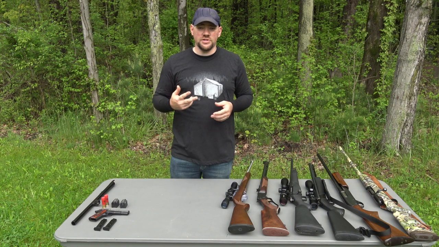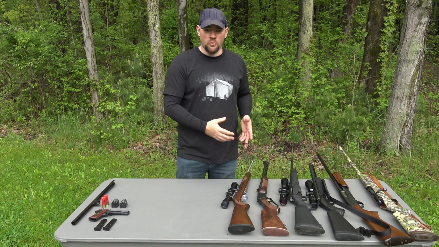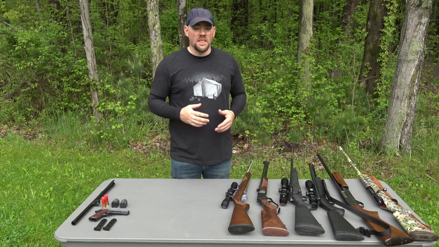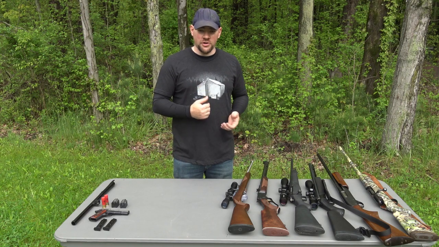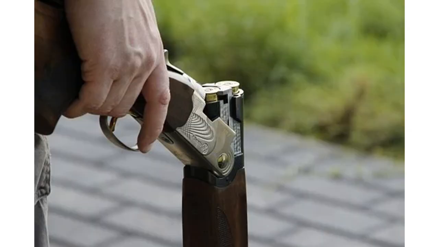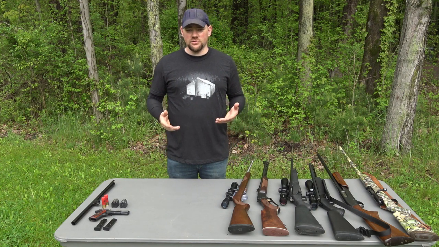Usually these have two separate triggers, but they would still be a break open action. The other configuration for double barrel shotguns is what we call an over-under. So there's a top barrel and a bottom barrel. Now these would still be break open actions, so you'd break the gun open and actually place shells in manually. Those are kind of the single shot actions.